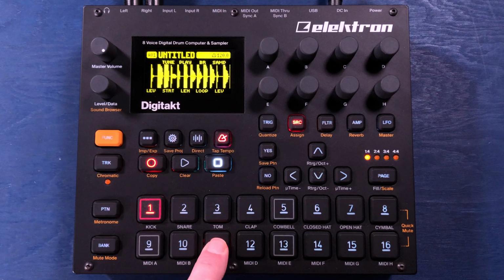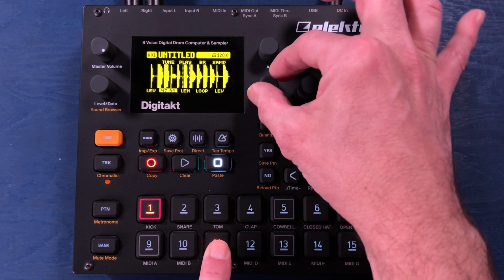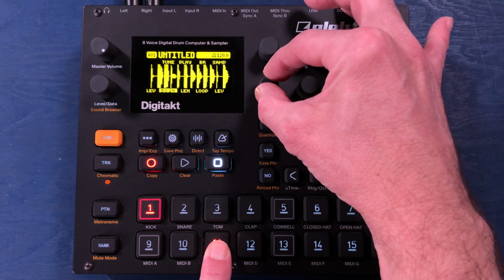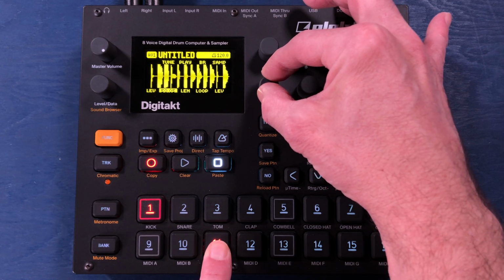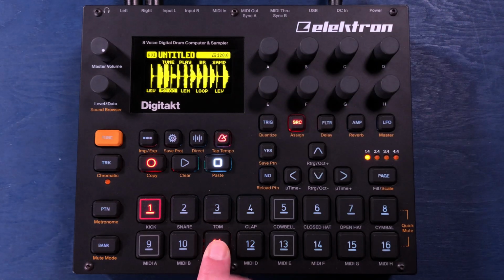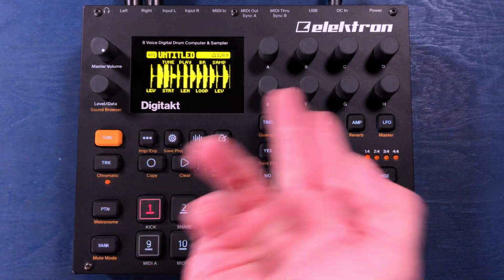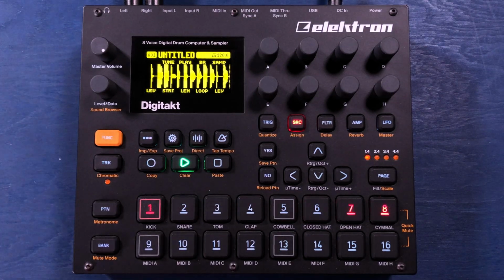But if I hold this, now I can parameter lock that start point to any of the other samples in this chain. So if I select, say, for example, 50.00, now I've selected that kick in the chain. And when we play it, we get different sounds.